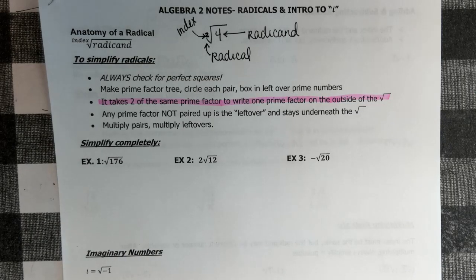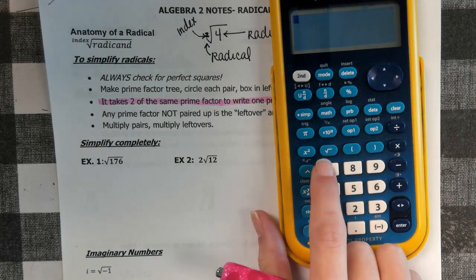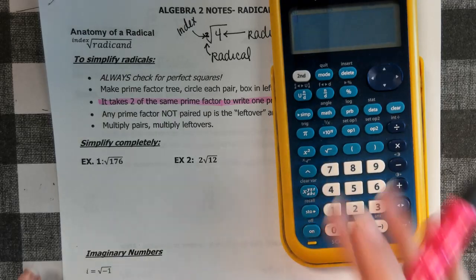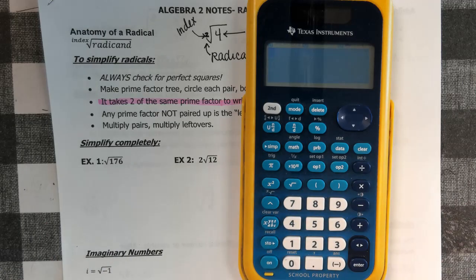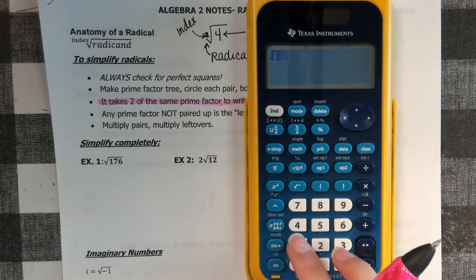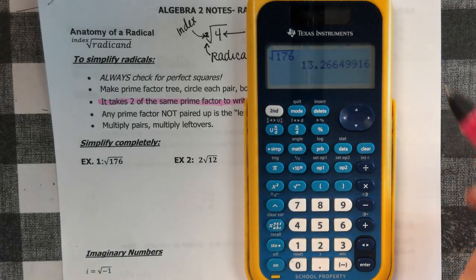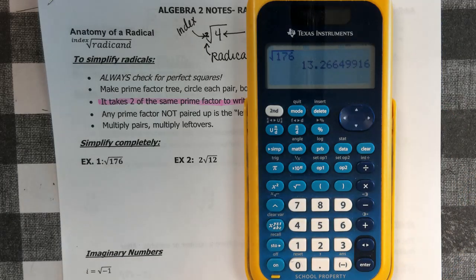I'm going to get my calculator real quick, and then I'll show you how to check perfect squares. If you look on your calculator, your radical button is right above the 7. That's all you need to know for this chapter. So if I'm looking at example 1, it says simplify completely, square root of 176. I'm going to hit that square root button, type my 176. If it gives me a decimal, it's not a perfect square. If it gives me a whole number, it's a perfect square.